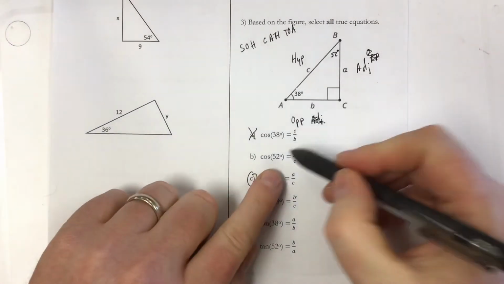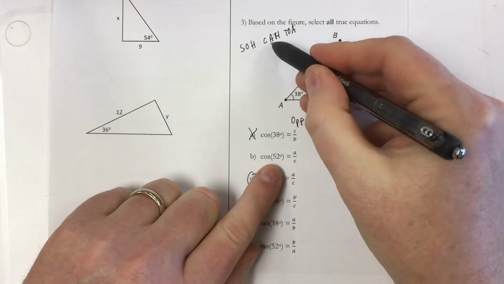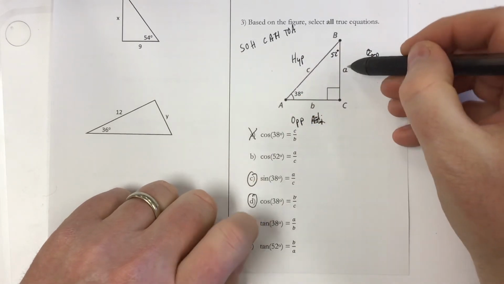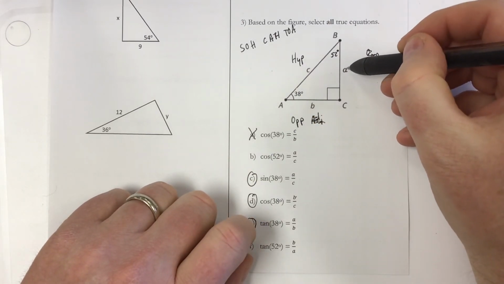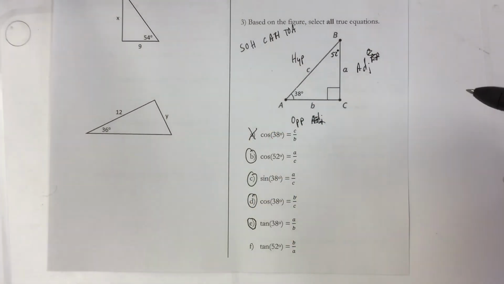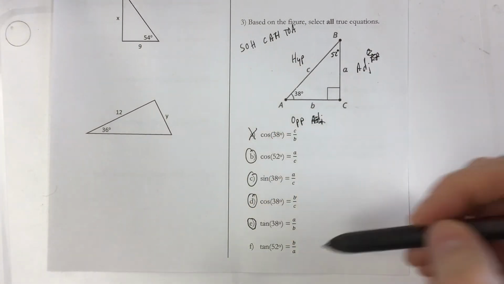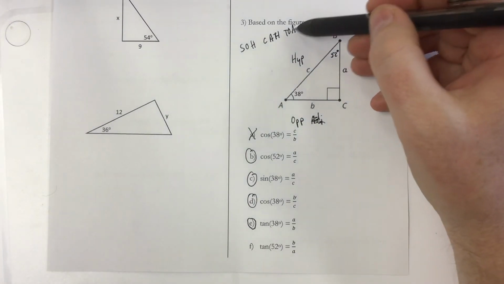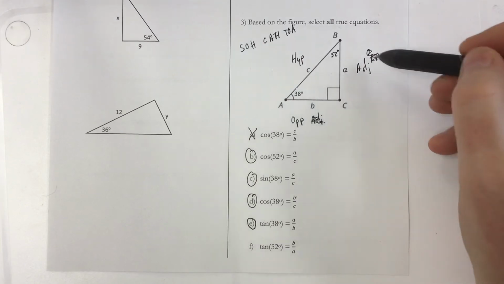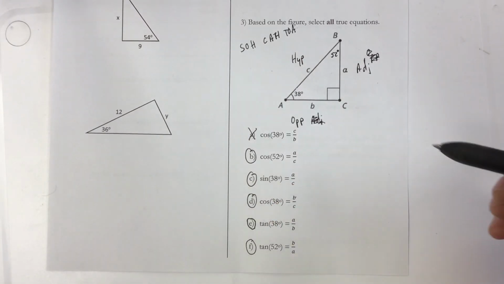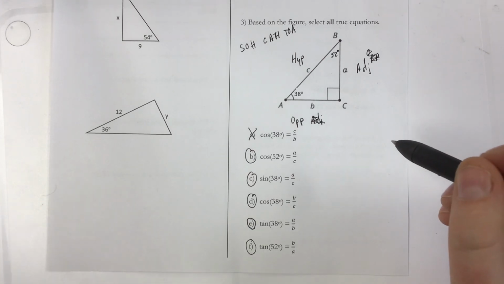So the cosine of 52 degrees is adjacent over hypotenuse. When I look over here, adjacent is A, hypotenuse is C. So this should be A over C. That one's actually also true. And then if we look at the last one, tangent of 52 degrees is opposite over adjacent. So it should be B over A, and that's actually what it is. So on this problem, 5 of the 6 are correct.